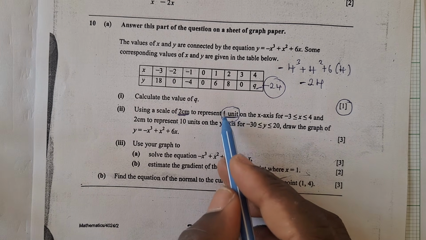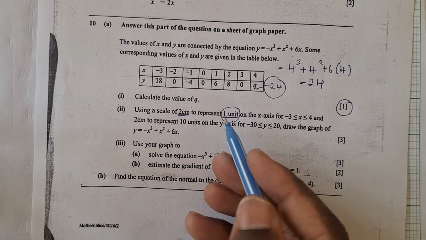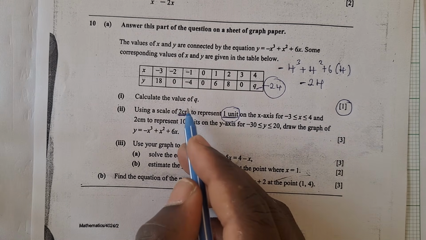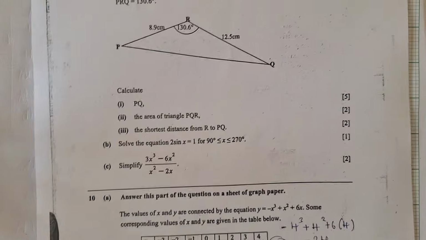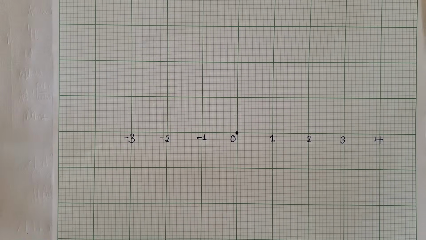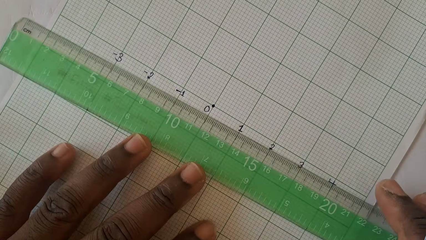And I'm supposed to be moving in ones. 1, 2, 3, 4. This side, negative 1, negative 2, up to negative 3. That is 2 centimeters. Okay. So once you do that, you can say, okay, I'm done with my x-axis. So it's just a matter of drawing it. Let me draw my x-axis.